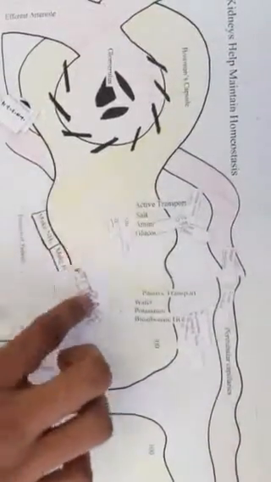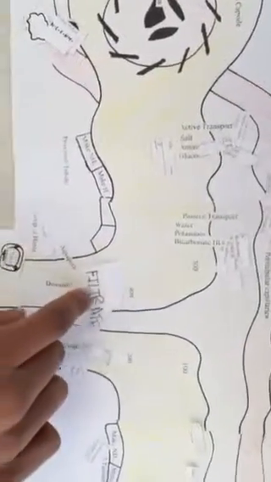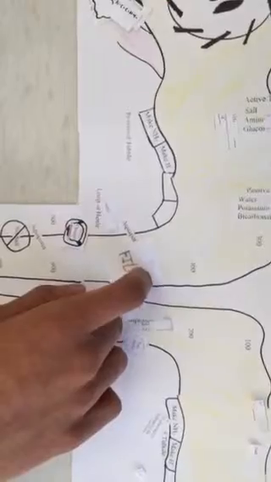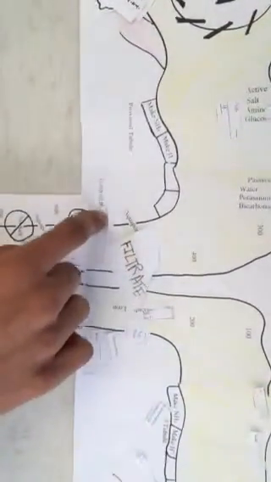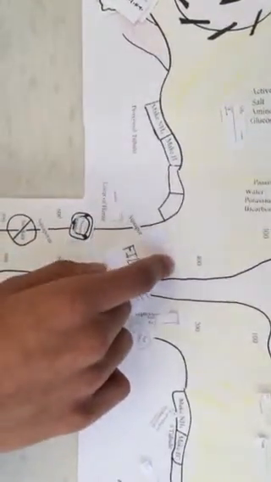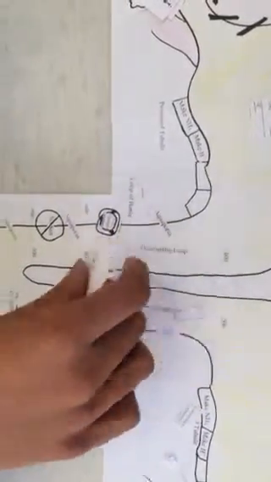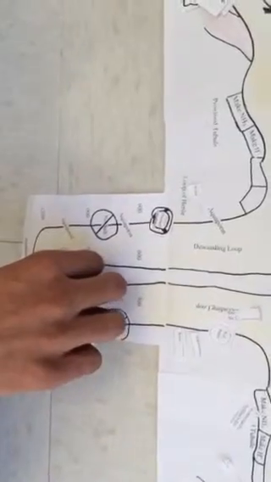Then the filtrate continues on and moves into the descending loop of Henle, where water is reabsorbed via aquaporins. The interstitial fluid is hyperosmotic to the filtrate, causing water to diffuse out into the fluid. Then the filtrate goes into the ascending part of the loop of Henle.